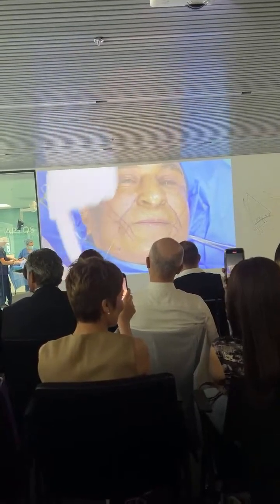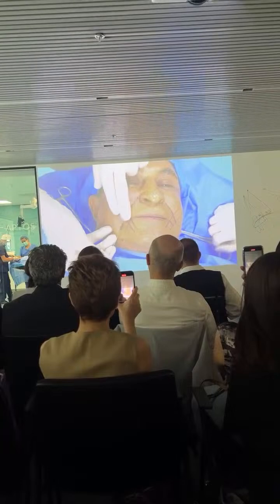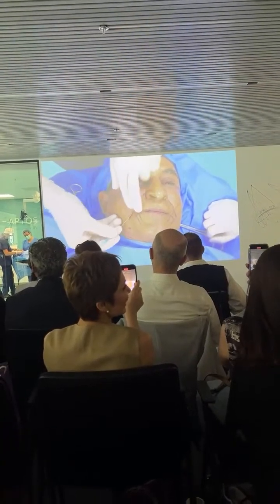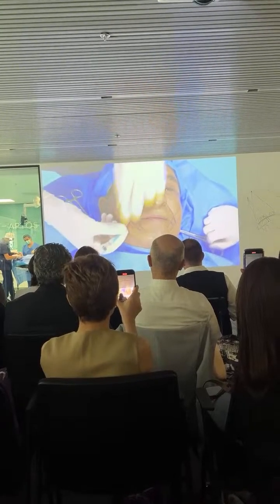Here I have around 1 cc of local anesthesia. Quite a strong dose.